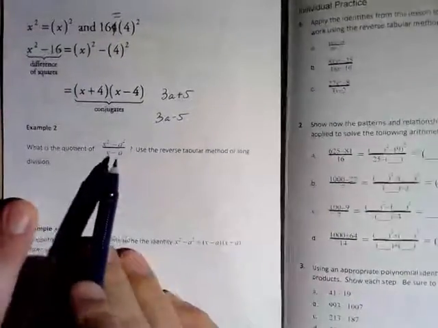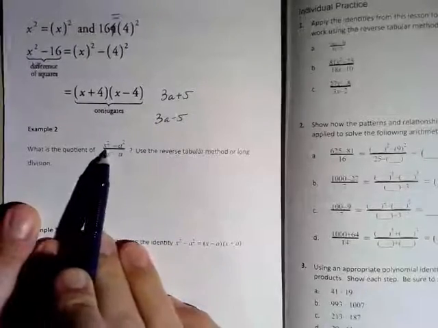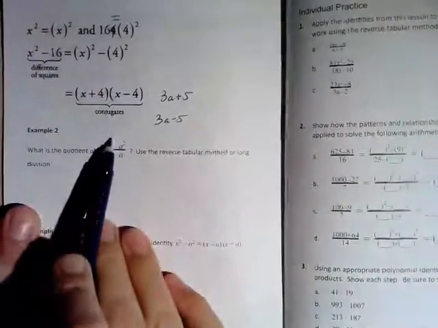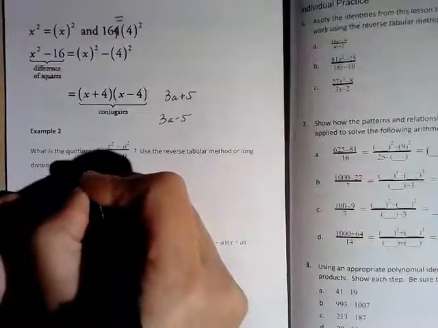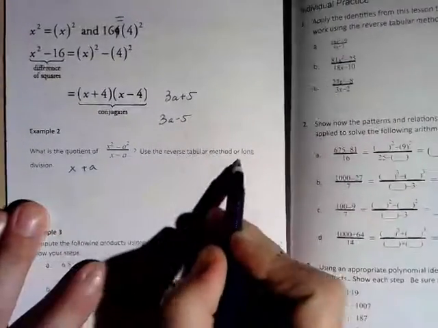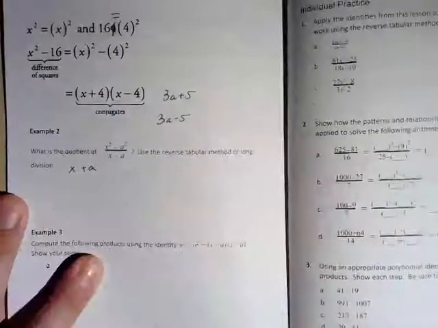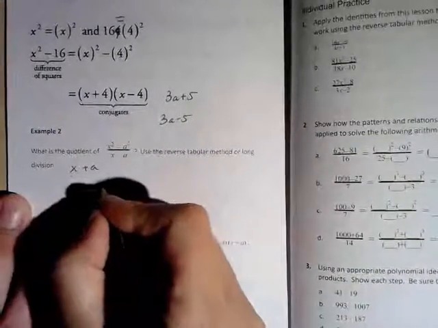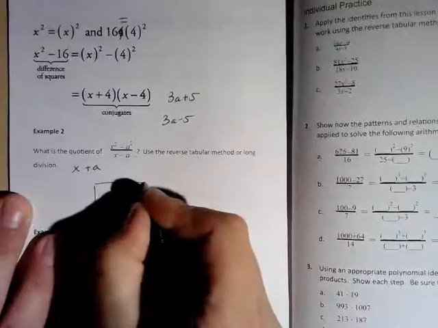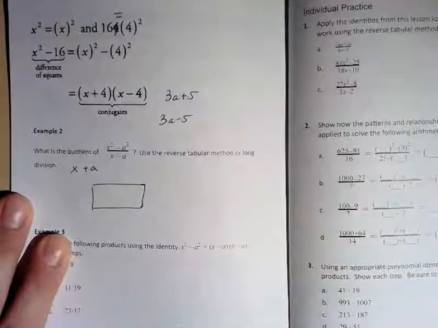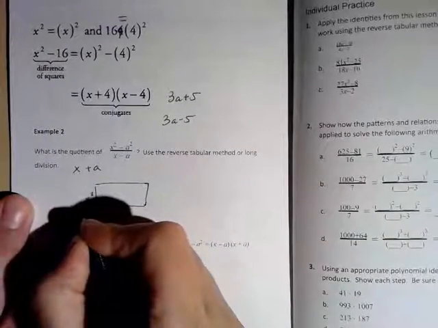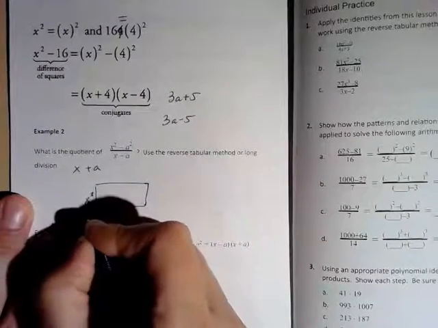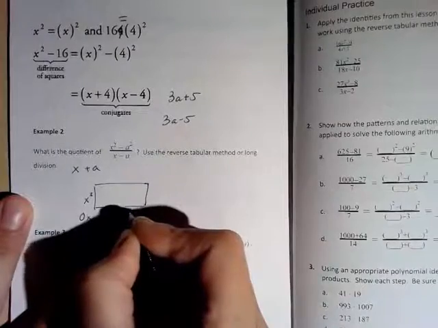Now, based on this, the quotient of x squared minus a squared, if it follows the same pattern as what we've been observing so far, ought to be x plus a. Use the reverse tabular method or long division, whichever you prefer. So again, I'm going to try the reverse tabular method, just because it's not the one that I'm as familiar with. So my quotient goes on the outside, x squared, 0x, notice I have a placeholder, minus a squared.